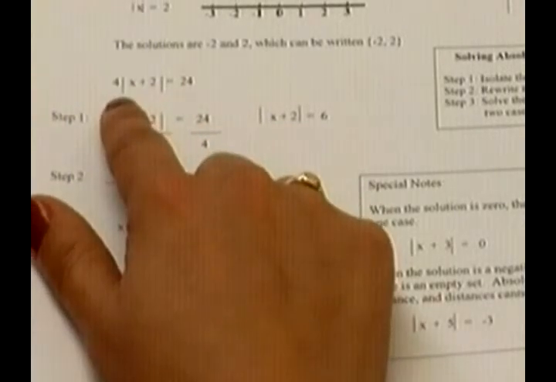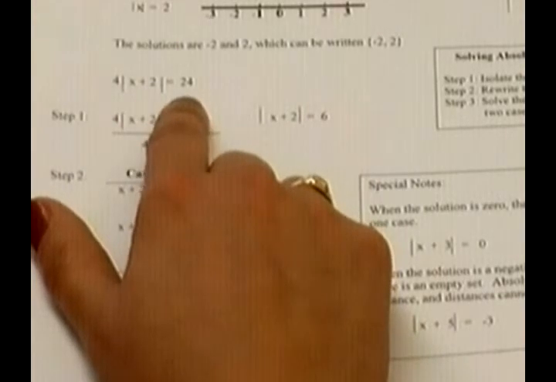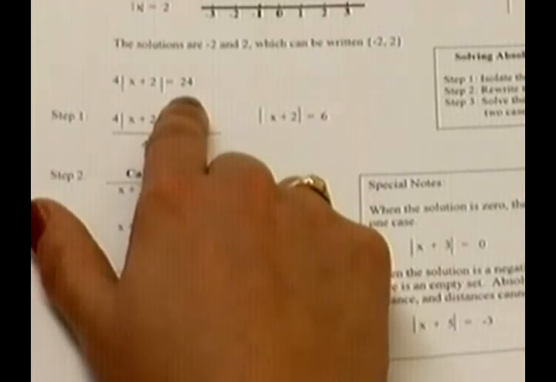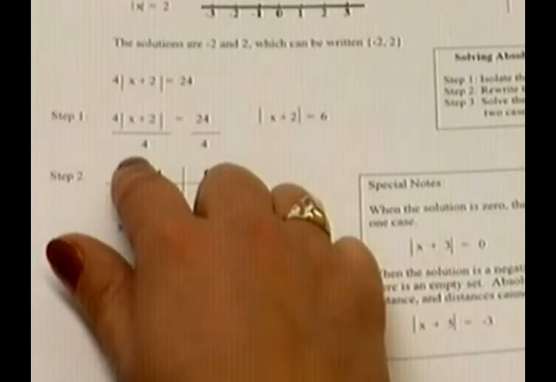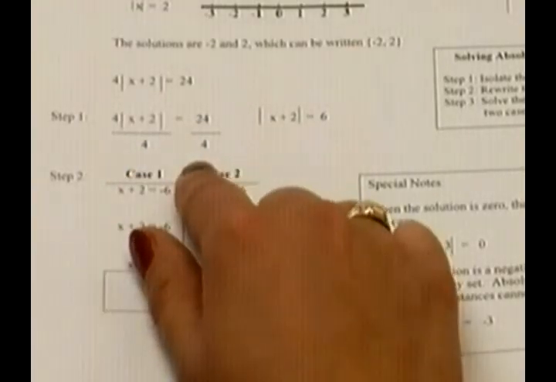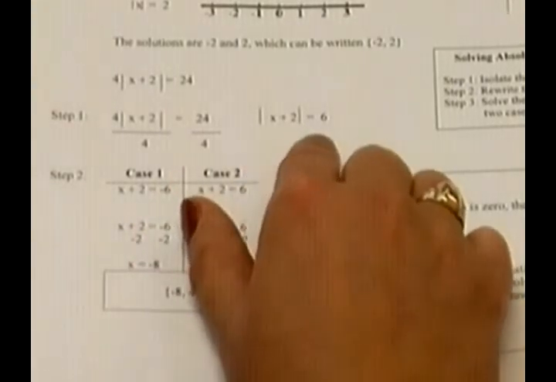So let's solve a problem now. Our first problem is 4 times the absolute value of x plus 2 is equal to 24. When we solve this problem, there are 3 steps we need to follow. The first step is to isolate the absolute value. So in this case, we have to divide by 4. Now, we're doing this because it's the inverse operation. Whatever we do to one side of the equation, we have to do to the other. Therefore, we divide this side by 4, so we divide this side by 4. And we're left with the equation, the absolute value of x plus 2 is equal to 6.